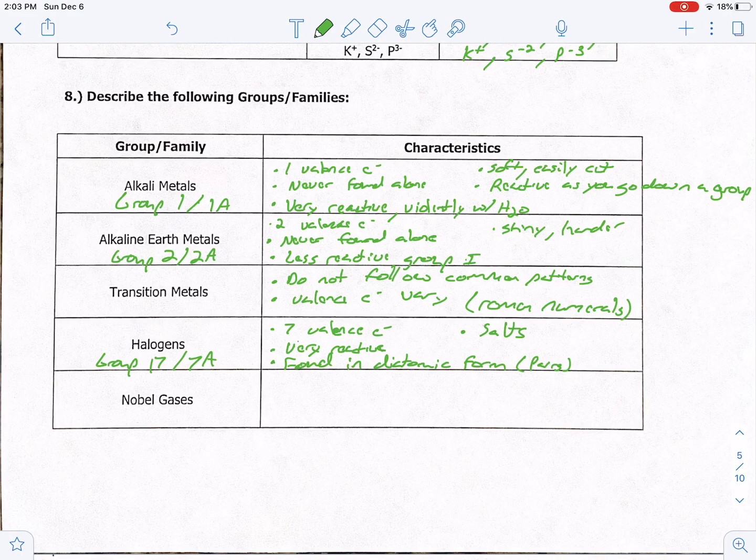Lastly is the noble gases, which is group 18/8A. They have 8 valence electrons, so they've reached their octet. So they are not reactive at all. They have their 8, so they don't need to react or bond with anybody. They're good on their own. All of them are gases, and most are colorless and odorless.